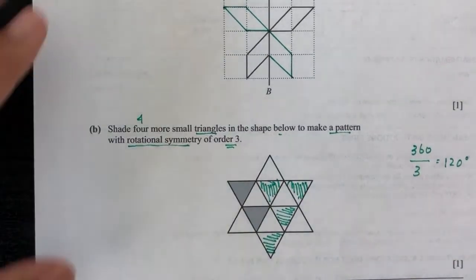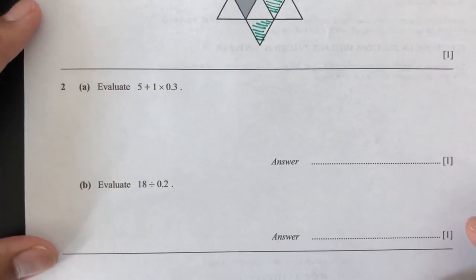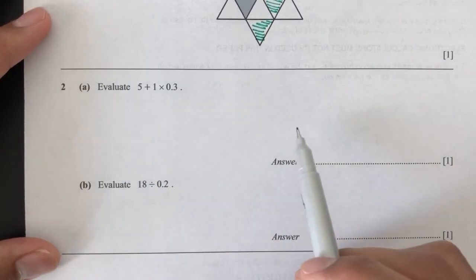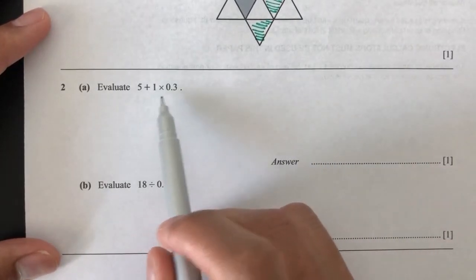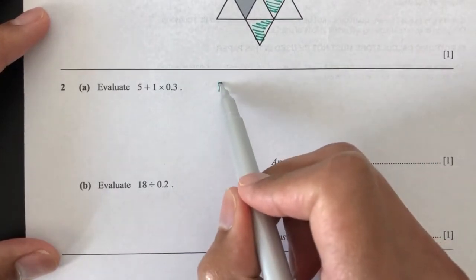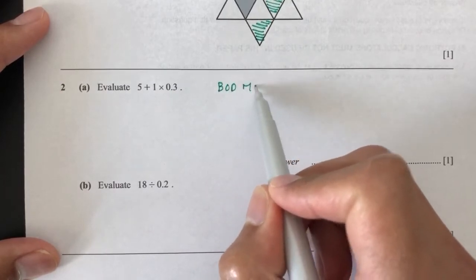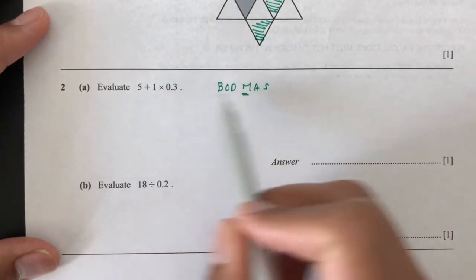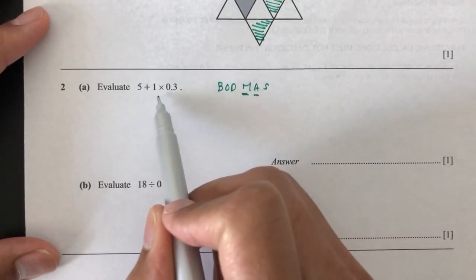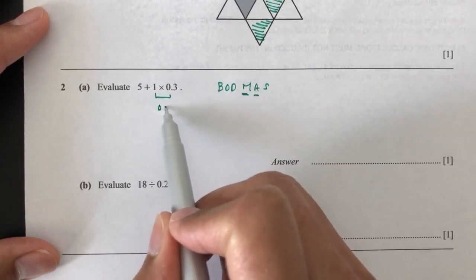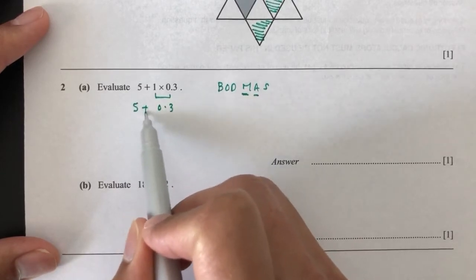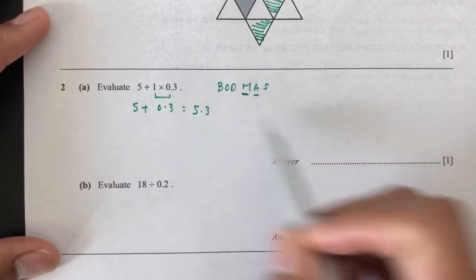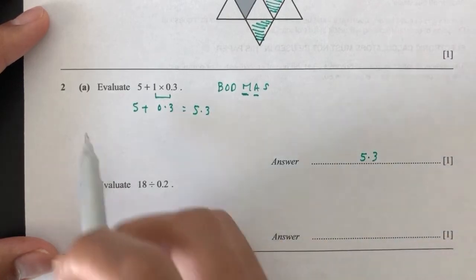Okay, so that was question number 1. Question number 2, part A. We have 5 plus 1 times 0.3. Here we have to follow the rule of BODMAS, which says we first do multiplication and then addition. So 1 times 0.3 is 0.3, and 5 plus 0.3 is 5.3. Answer 5.3 for part A.